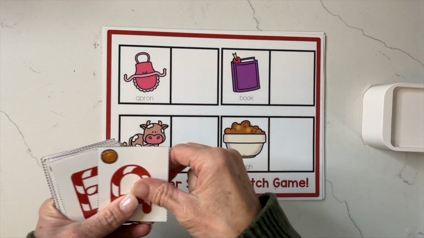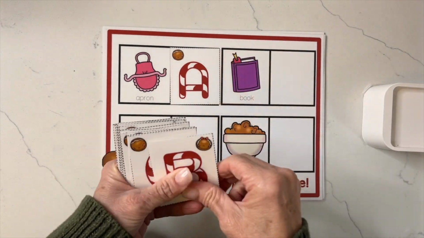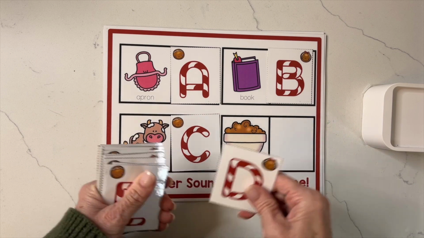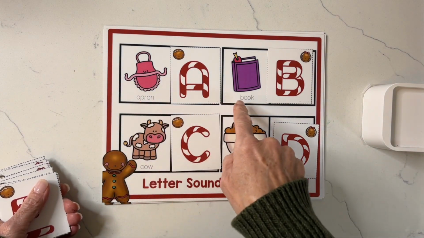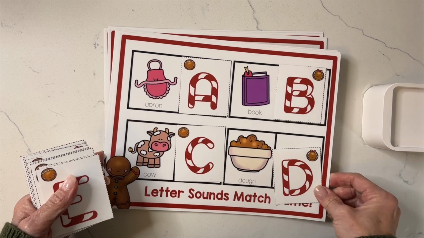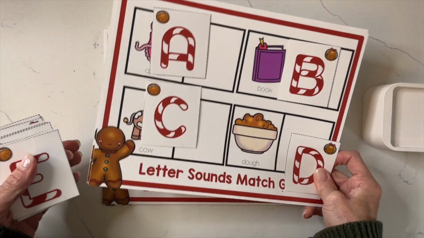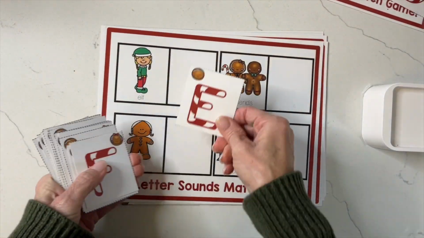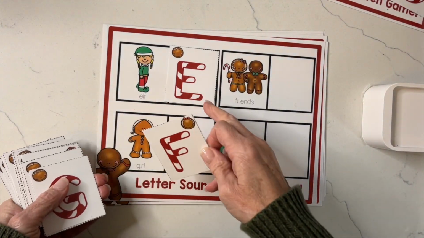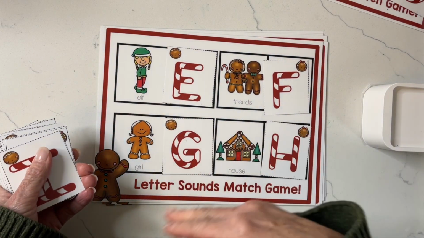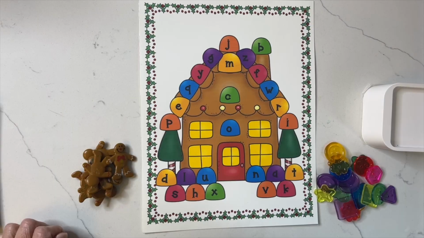So I've got apron is A, book goes with B, cow C, dough D. And I have the words down here, but I have them in a super light font so that there would be a clue, but not so much of a clue that it would be so easy. E, elf, F, friends, G, girl, H, house, and so on and so on.